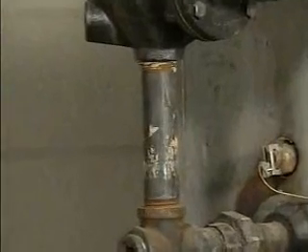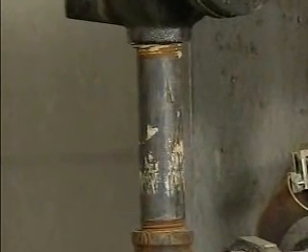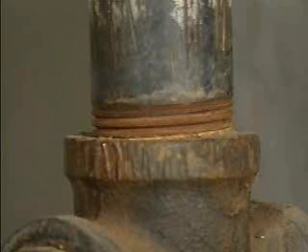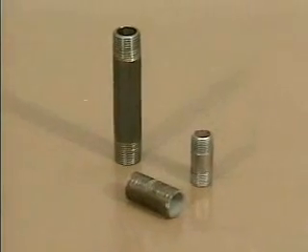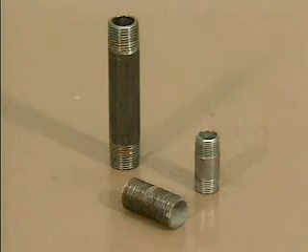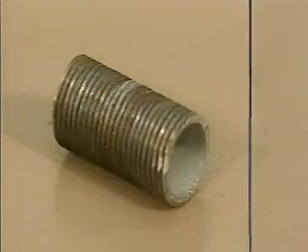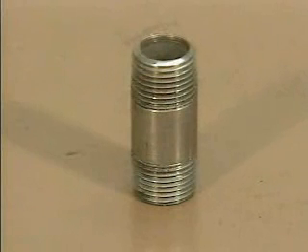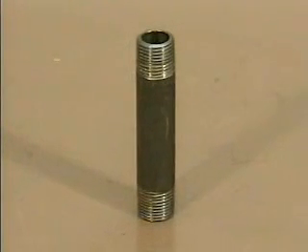Pipe fittings such as this one, called a nipple, can also be used to extend the length of a straight pipe run. Nipples have outside threads on each end, so a fitting with inside threads, such as a coupling, must be used to connect a nipple to a pipe. Nipples come in a range of sizes and are classified according to nominal pipe size. Nipples are actually pieces of pipe that are less than 12 inches long. Nipples come in a variety of sizes. Some commonly used nipples include this very short nipple called a close nipple, this longer nipple called a shoulder nipple, and this short nipple.